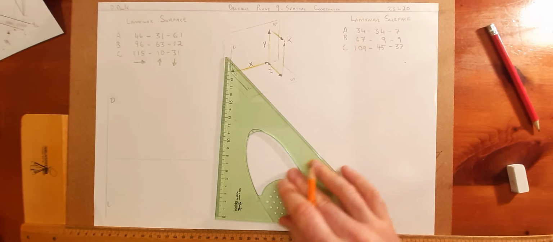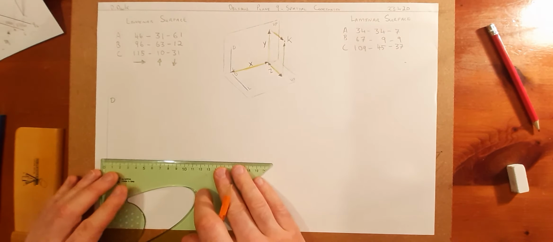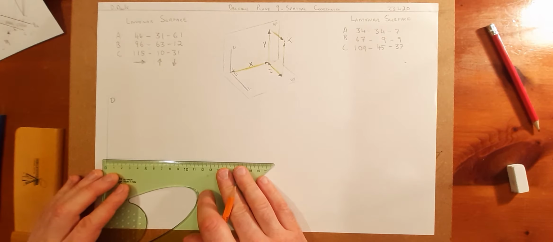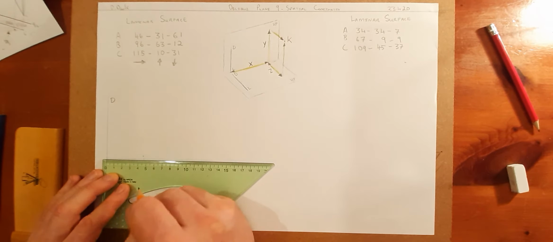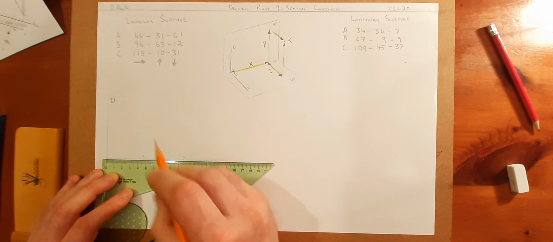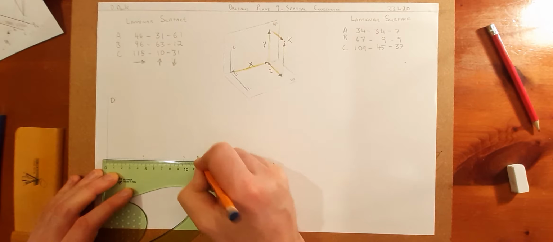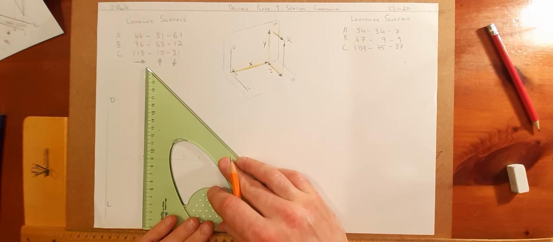This is usually the way I do it. Put down with that square like so. A is 46 in, and I'll just do a small a for the moment. B is 96, small b. C is 115, small c. And then I'll put in vertical lines.